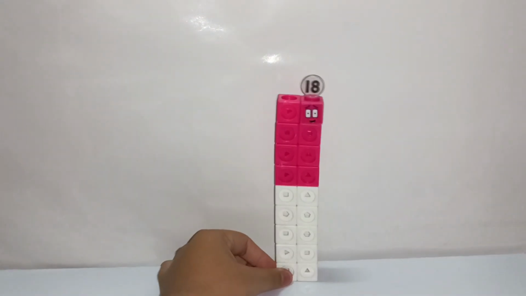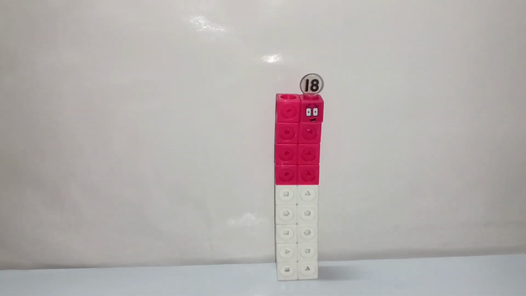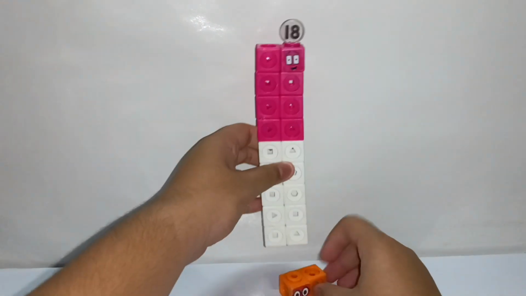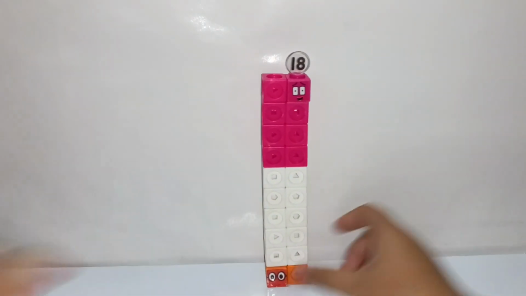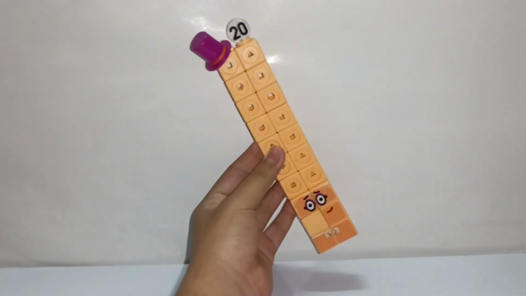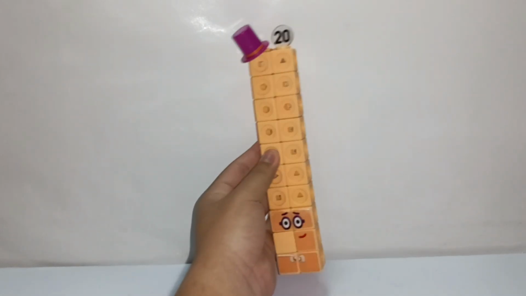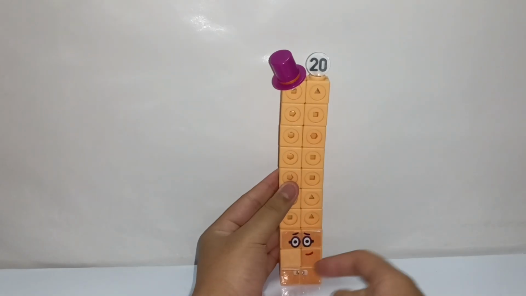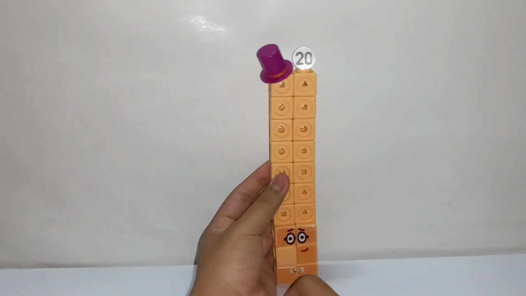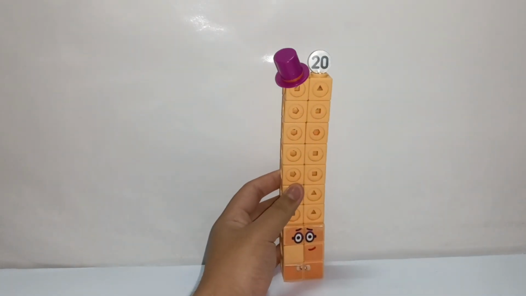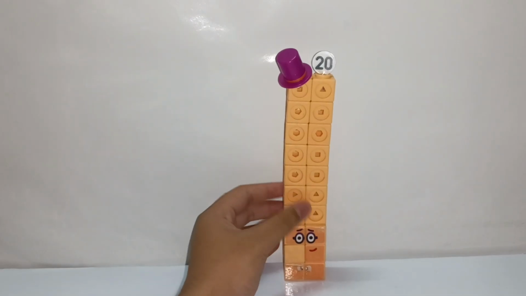Alright, 2 lots of 9s, or 9 lots of 2s. Here is our number block 18, and we got the last number 2. So 10 lots of 2s are 20. 20 is made out of 10 2s. And he has glasses just like 2. But the difference is 20 has eyebrows, a bow tie, and a top hat, unlike number block 2. But 20 loves to dance the 2 10s tango because he can split into 2 10s.